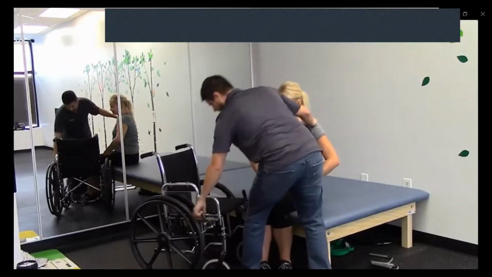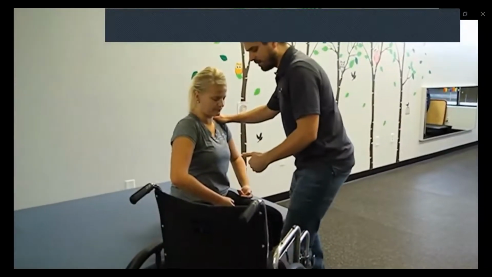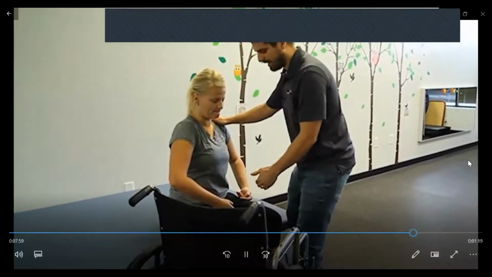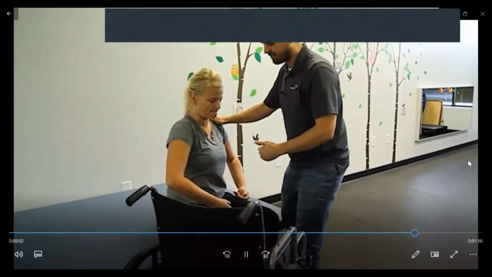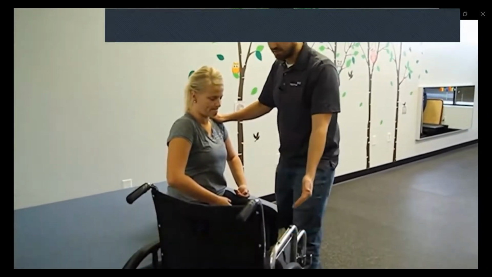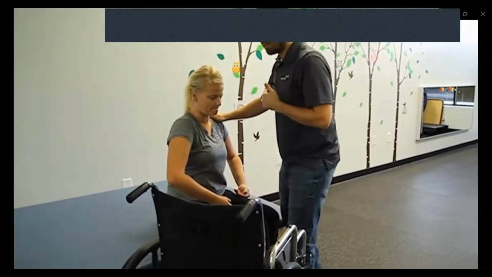I'm locking the brakes. Then I'm going to go through the same steps. She's at a point right now where she's nice and close to the edge of the mat table. We can safely get over to this wheelchair, and I'm just going to run through all the same points.